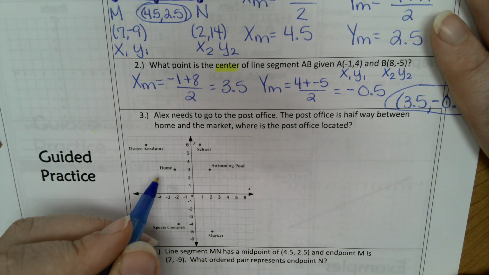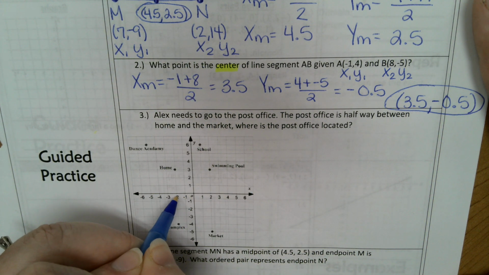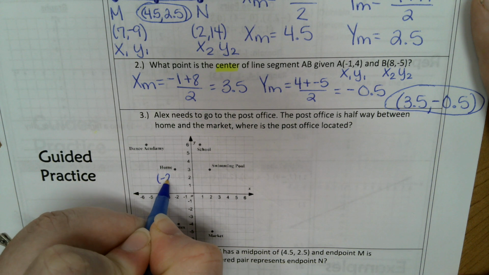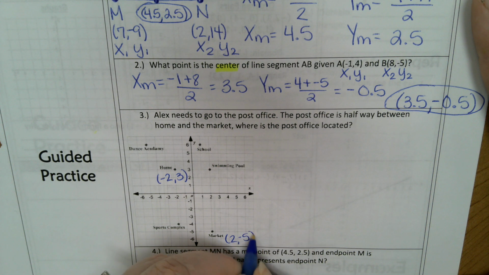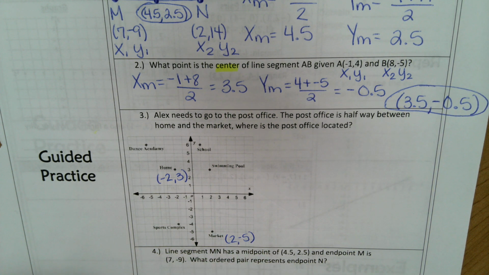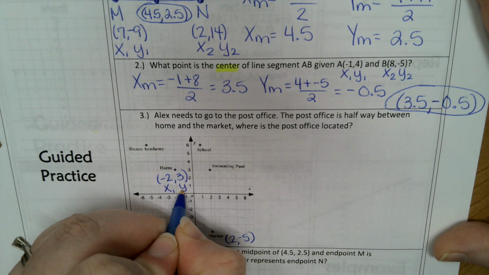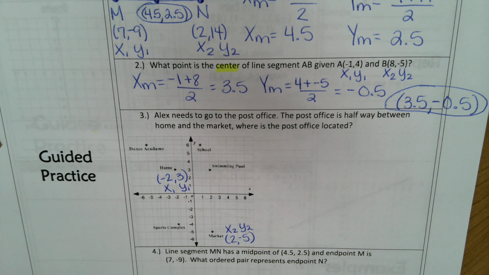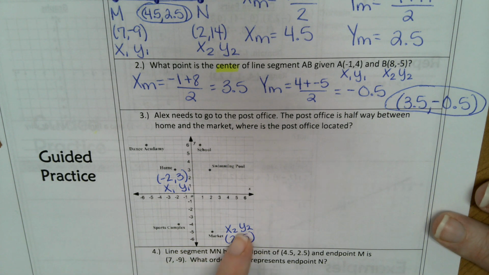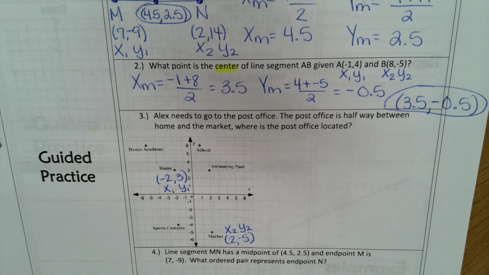I got to grab my ordered pairs before I can do this formula. So I have home being located at negative 2, 3, and the market is at 2, negative 5. All right. So I am going to say this is x1, y1. I'm going to say this is x2, y2. Again, it doesn't matter if I wanted this to be x1, y1 and this to be x2, y2. It works out the same.